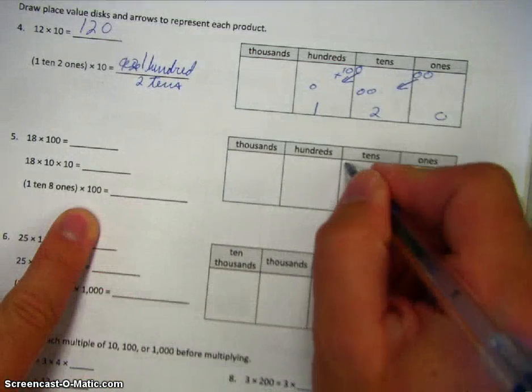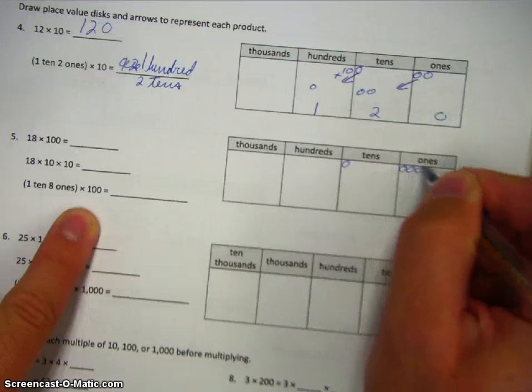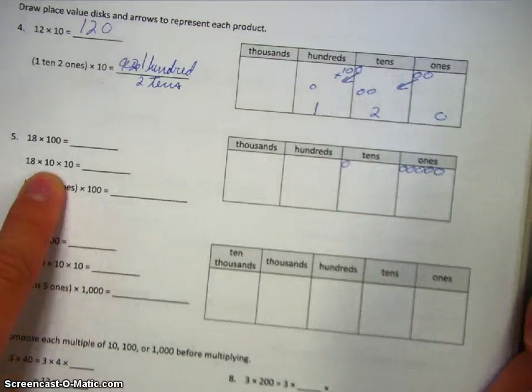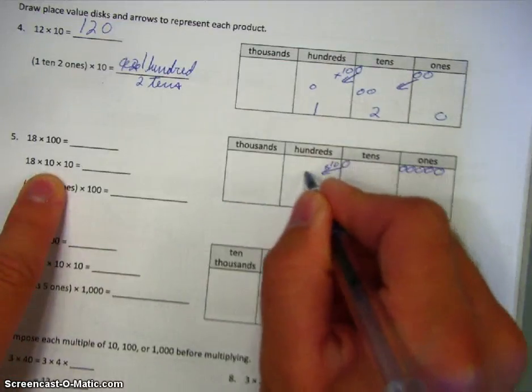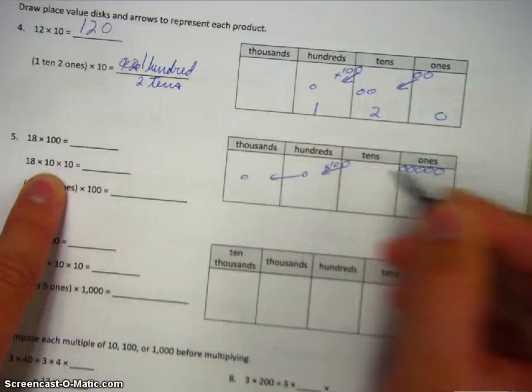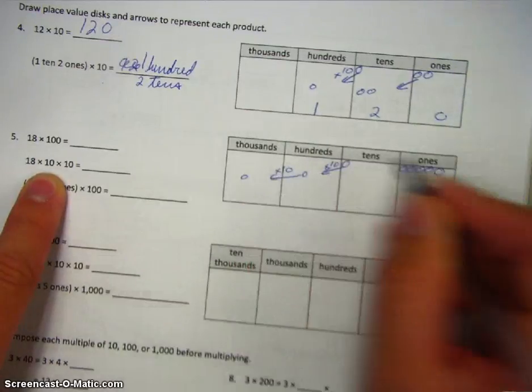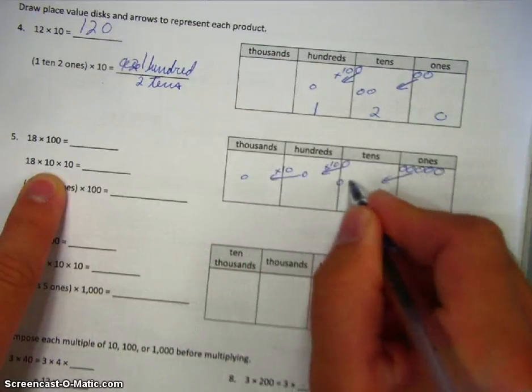Alright, so next one, we have 18 times 100. So we're going to start off with our 18. Now we'll multiply by 100. So that means each of these is going to get shifted over 2 times, because we're multiplying by 10 2 times.